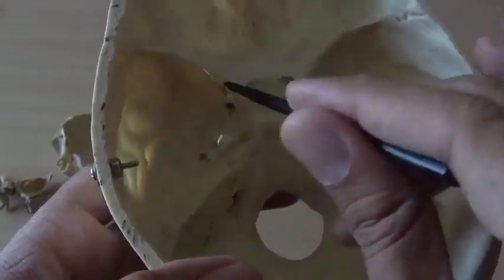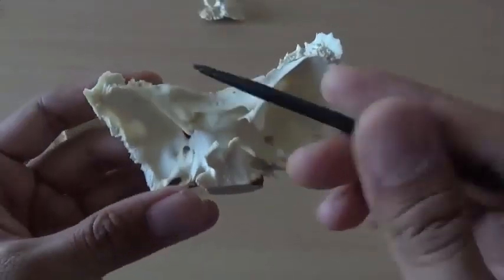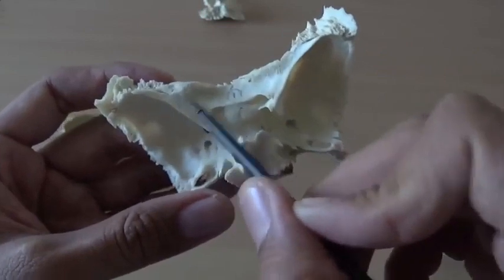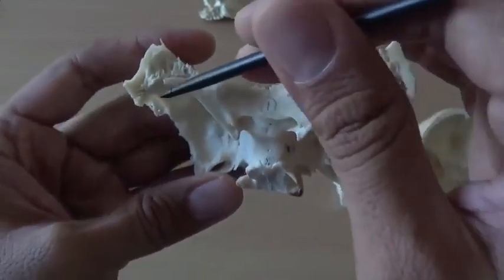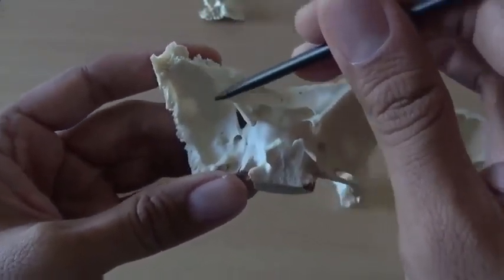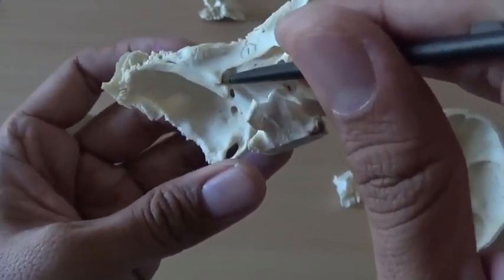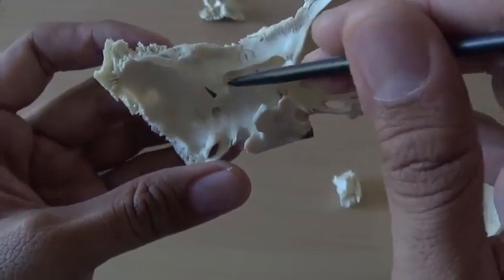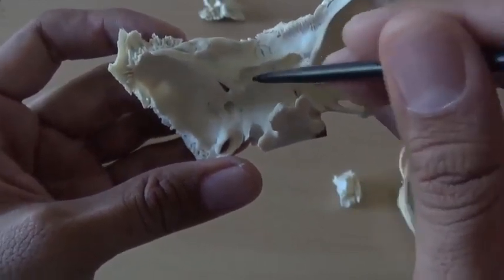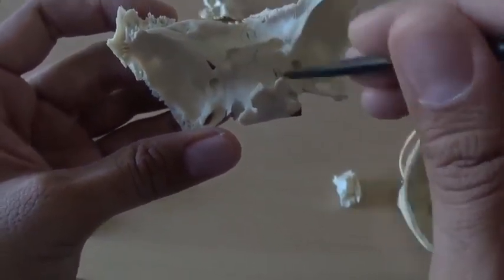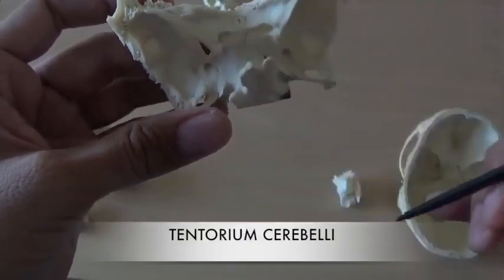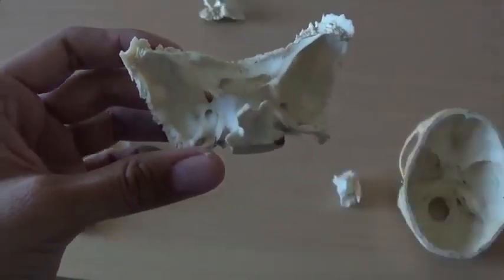Now let me show you the lesser wing of sphenoid. So this is sphenoid, and these two are lesser wing of sphenoid. And as I mentioned, the posterior sharp margin forms the posterior limit of anterior cranial fossa, which ends up into anterior clinoid process. Now this anterior clinoid process will provide attachment to the free margin of tentorium cerebelli. Let me show you the same in the diagram.